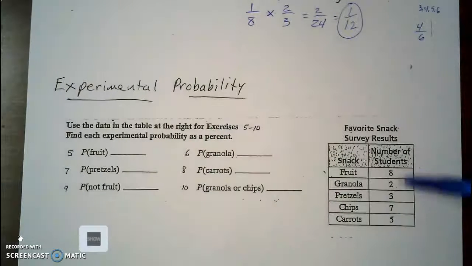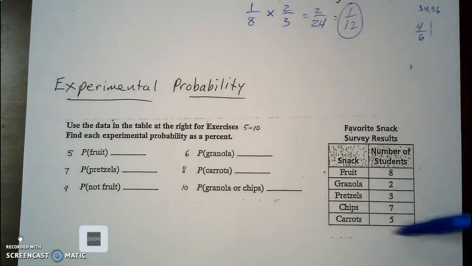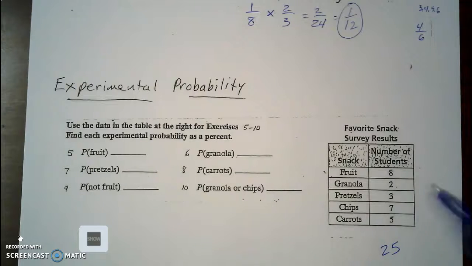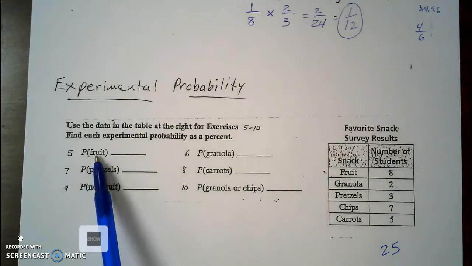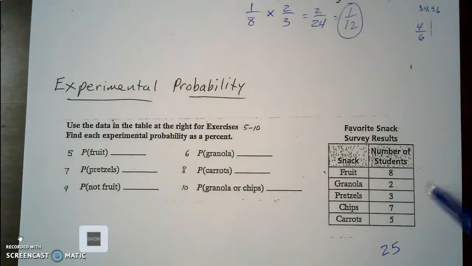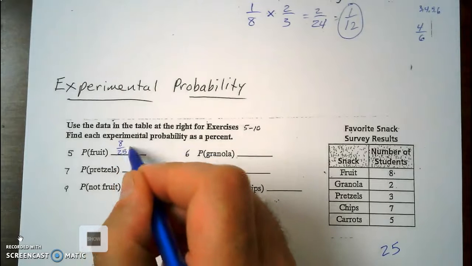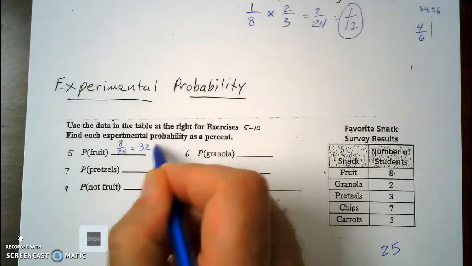We don't have to, but the first thing, we get our total. If we add these numbers, we get 25. So the probability of, see, this was a survey. These are survey results. Probability that someone said fruit in our survey, 8 out of 25. Now, if we write this as a percent, it is 32%.